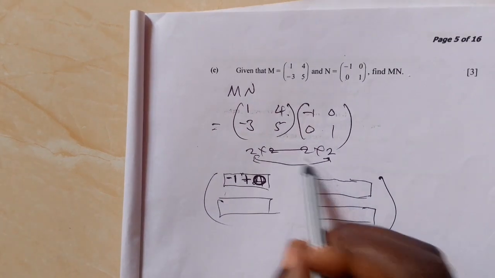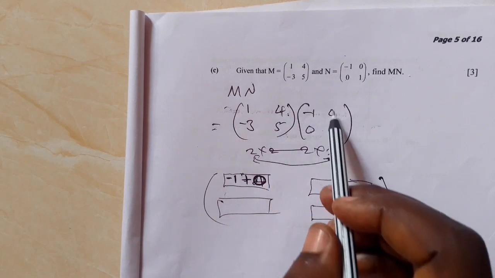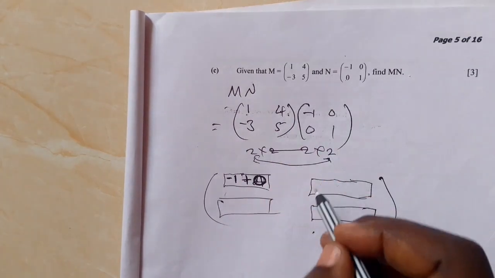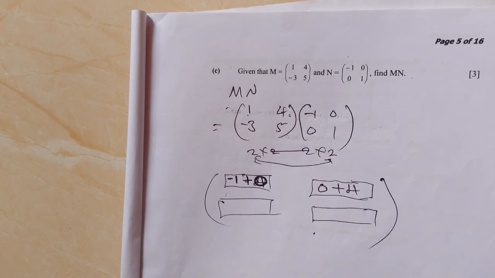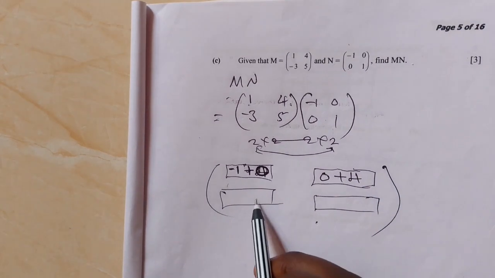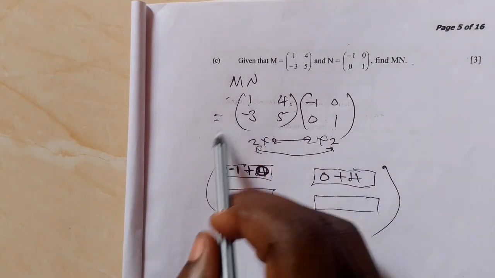Alright? So you find the answer, which is supposed to be here again. So you're going to say the same row by the last column. So 1 by 0, that is 0. 4 by 1, that is positive 4. Alright? So you find the answer, which is supposed to be in this box.